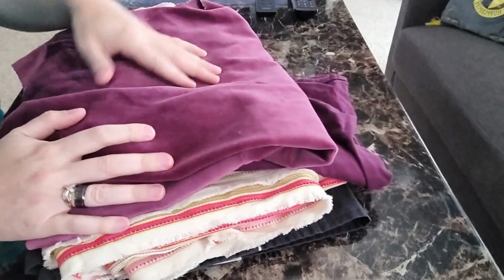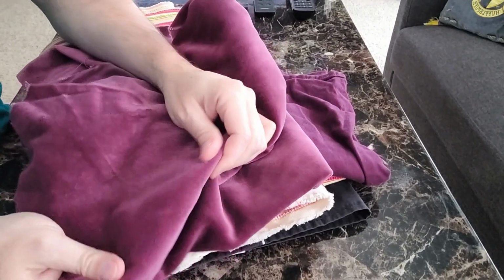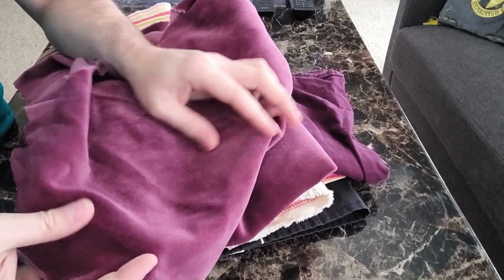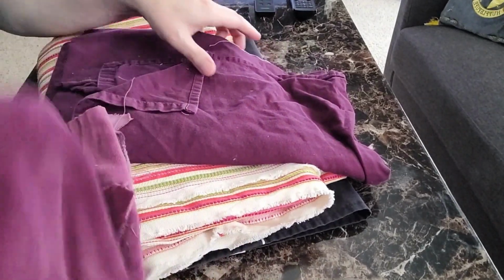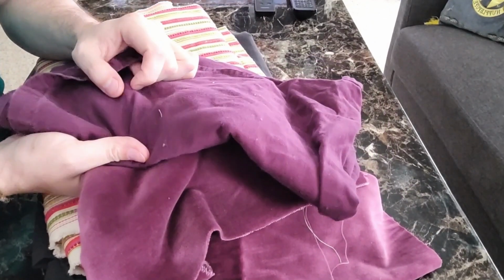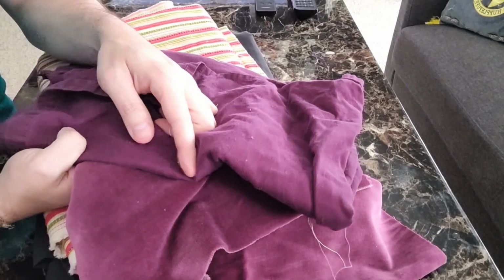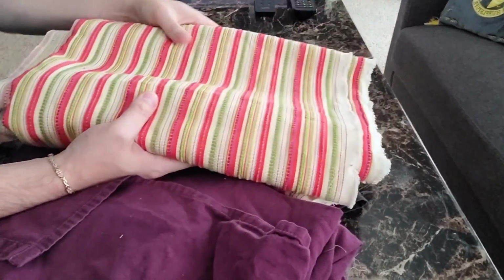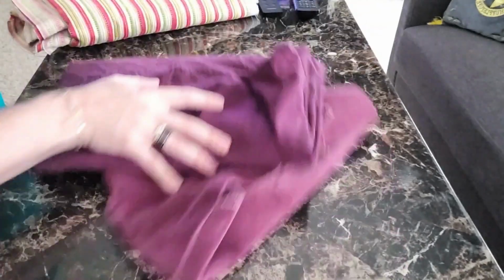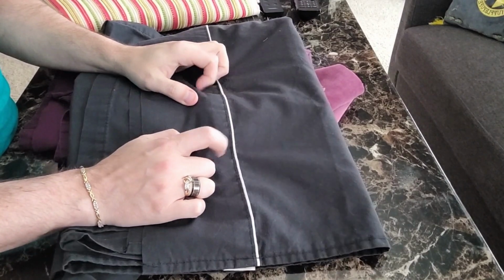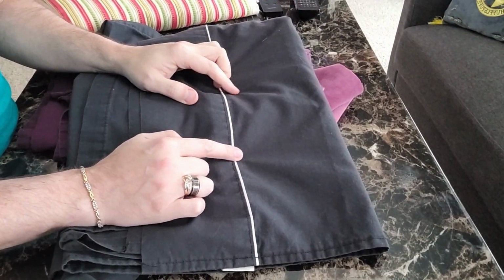These are the fabrics I do have. I have a little bit of a velvet, kind of like a cotton velvet, and it's purple. I do have some leftover from the Evil Queen, and I could probably put those two together. This is more of an interfacing style fabric, something to stiffen it. And then I have this one twin sheet that I can use.